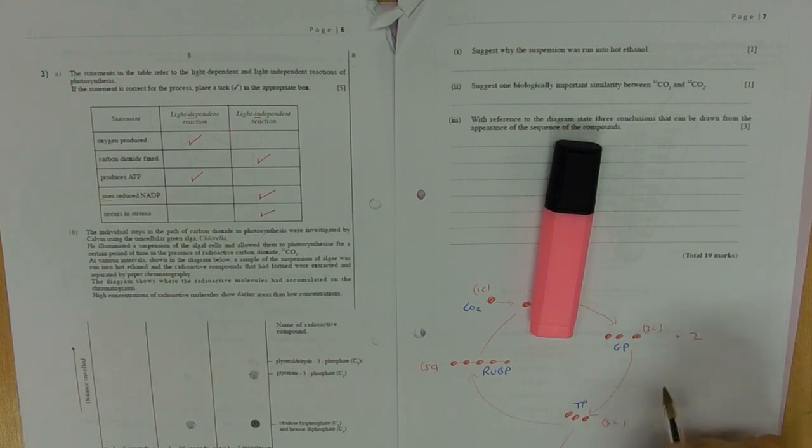Other books and other diagrams might give slightly different names to this. TP, that's sometimes called GALP or glyceraldehyde 3-phosphate. I can't spell it, glyceraldehyde 3-phosphate. I can't even bother to write it there.